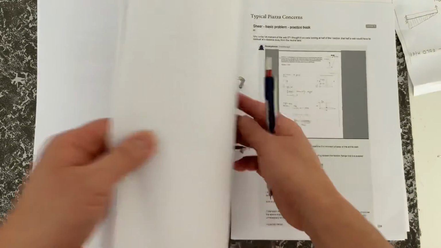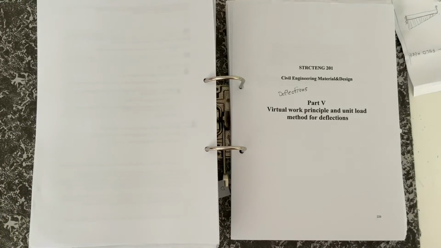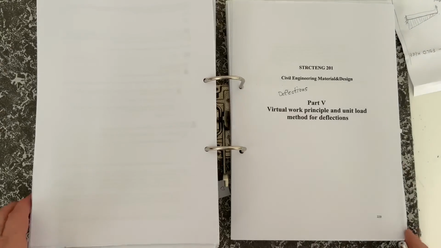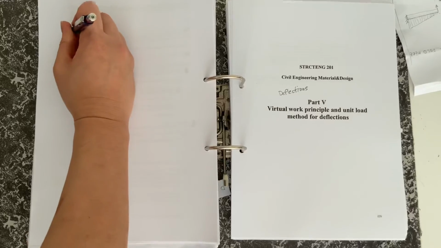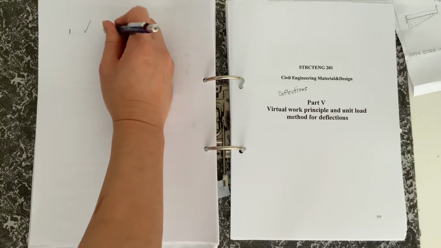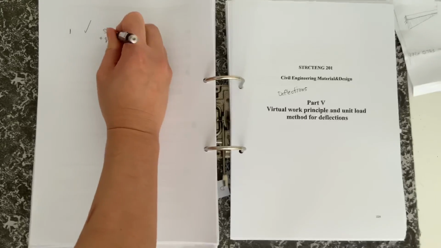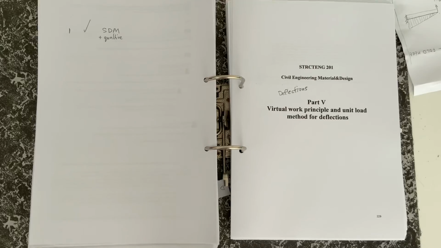And next, the exam of course is going to be an online exam where you will have all the material that you need. So question 1, you've already done that. That would be the slope deflection method, plus the qualitative stuff that you've done through ZoraQ.